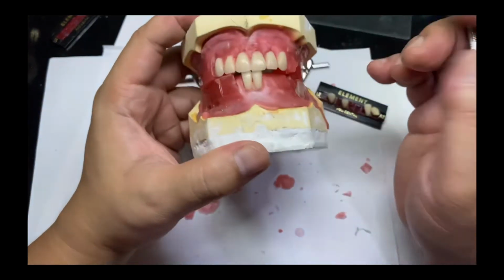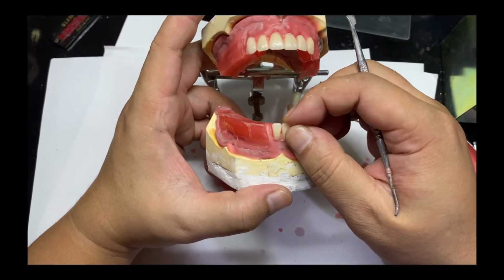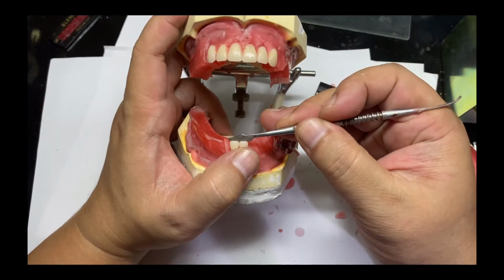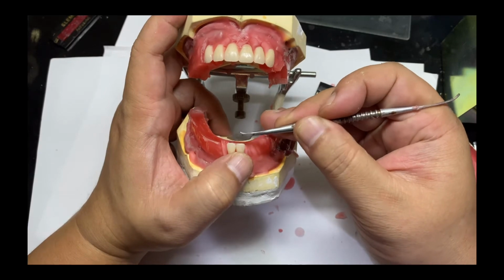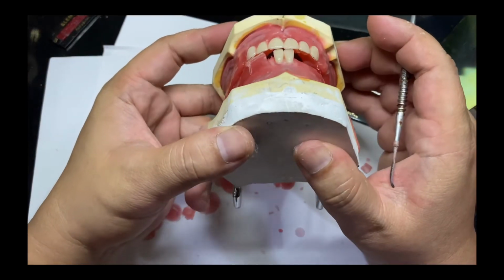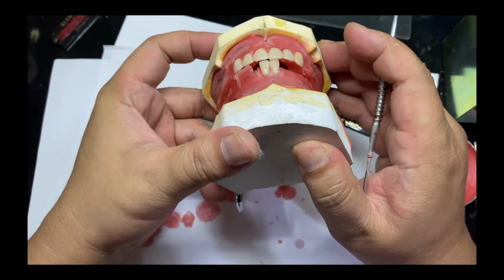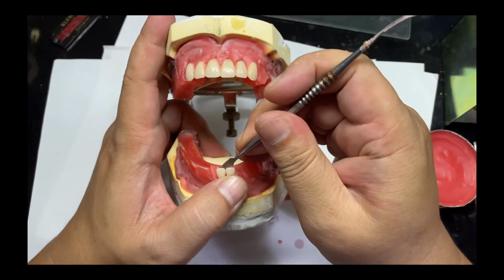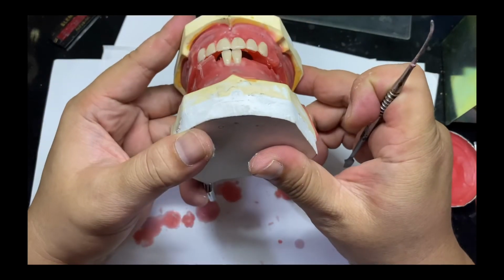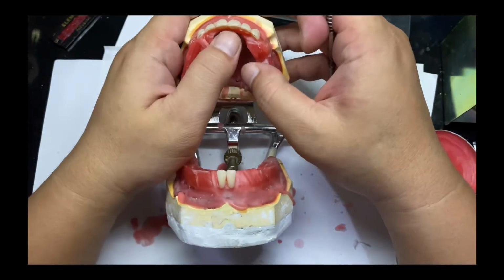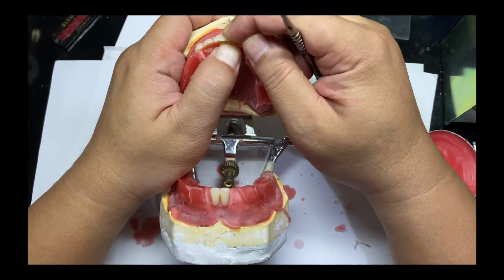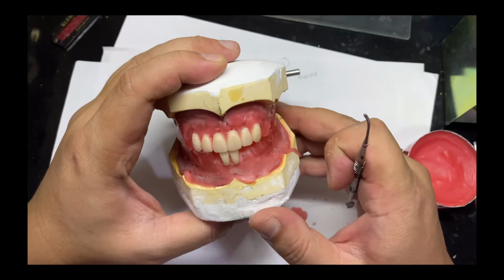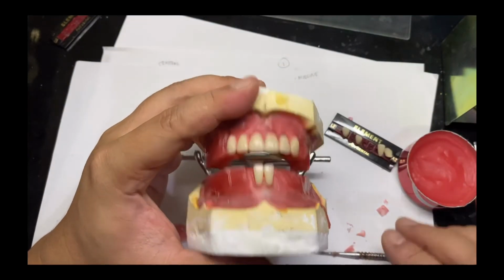If you view it incisally, you can see a diamond between the upper and lower two central incisors. There. So that is for the two central incisors.